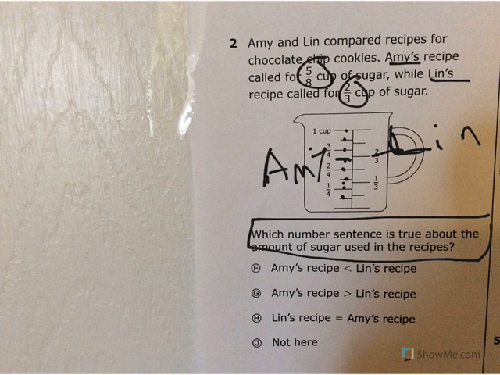Amy's right there. And if you're looking at it, it looks like Amy's is just a little bit shorter than what Lynn's is right there. It's almost equal, but it's not equal. So right here where they're saying they're both equal, I can eliminate that one. And we'll look at it. The first answer choice says Amy's recipe is less than Lynn's recipe. And I think that's a true statement. That sounds true to me.